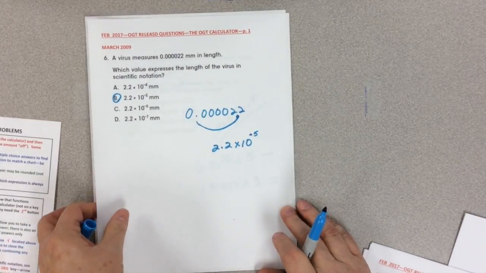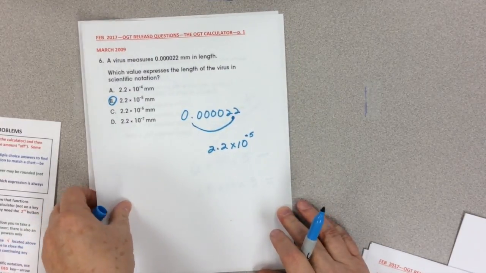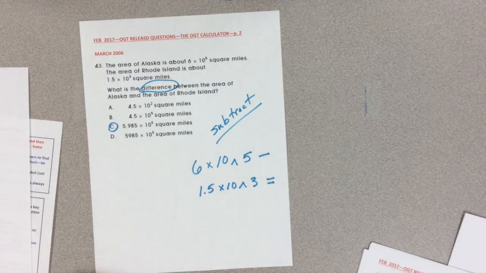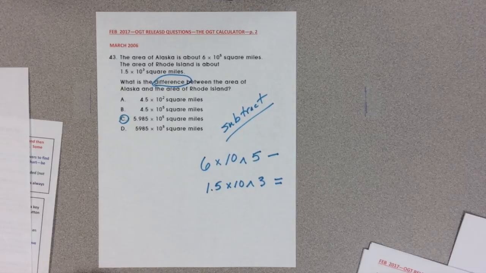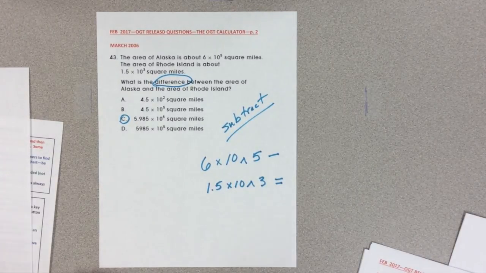Oh, and by the way, I also forgot to mention, you do have a packet that goes with this that you can download so that you can write right on your packet as I'm doing these problems for you. We have one more that we're going to use with scientific notation.